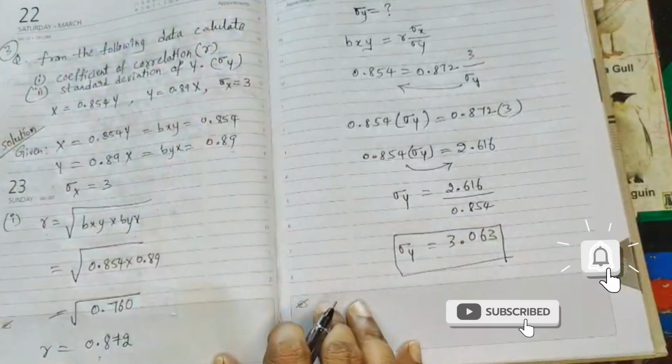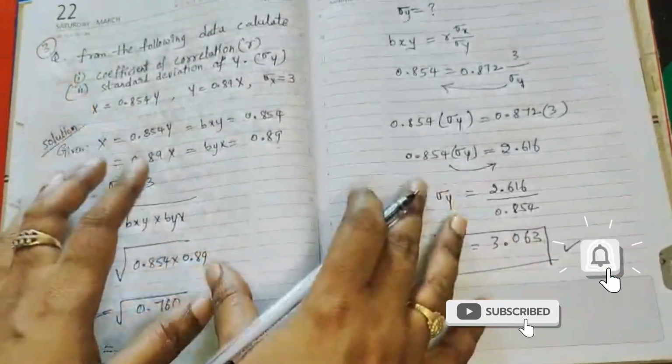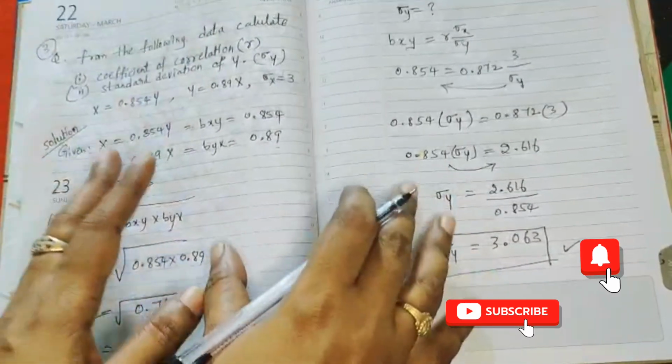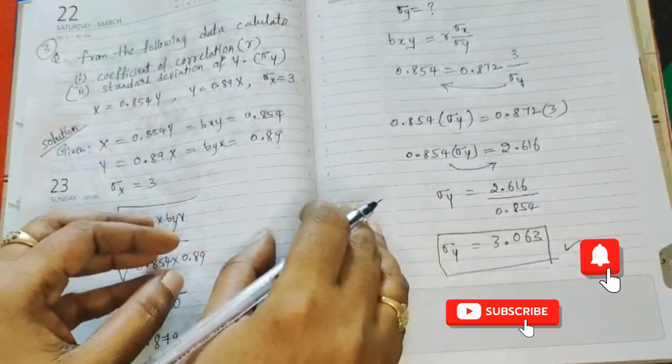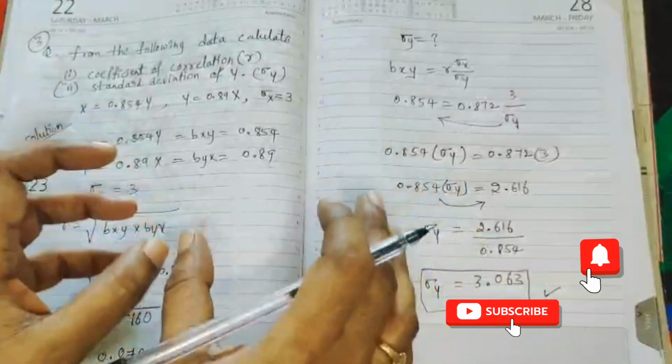Okay. So these are the important questions in regression analysis. These questions are repeated in the final examination. Along with this, we also need to learn the important theory questions regarding business statistics.